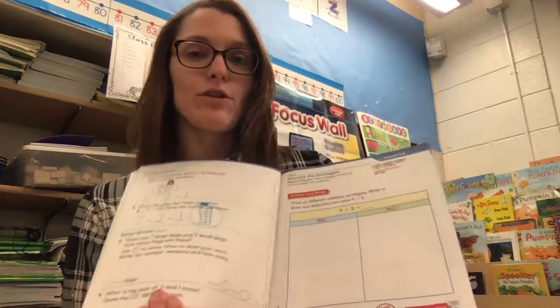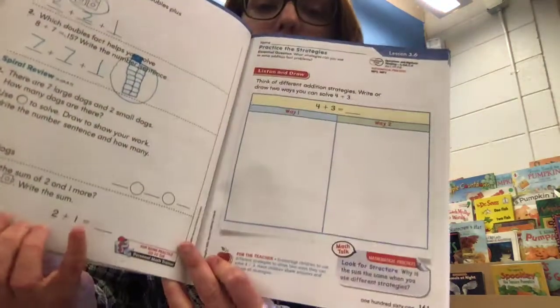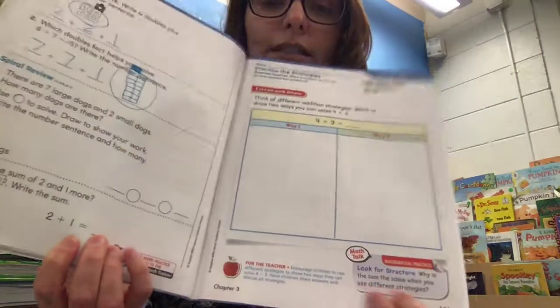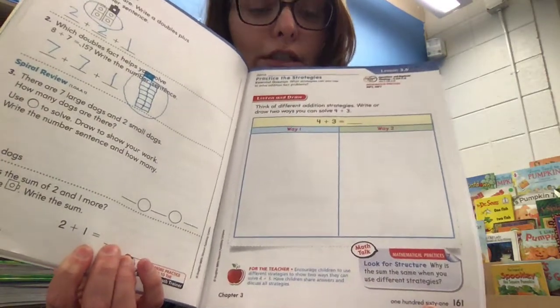We are on lesson 3.6, and it is page 161.